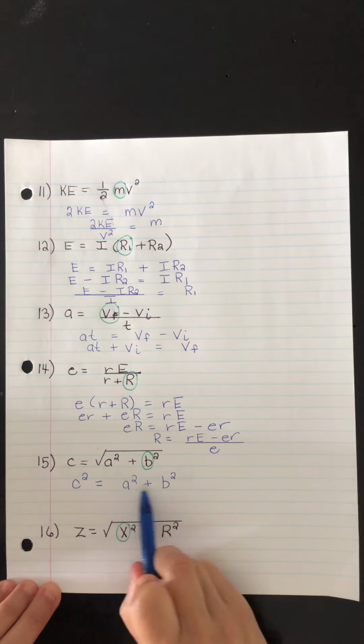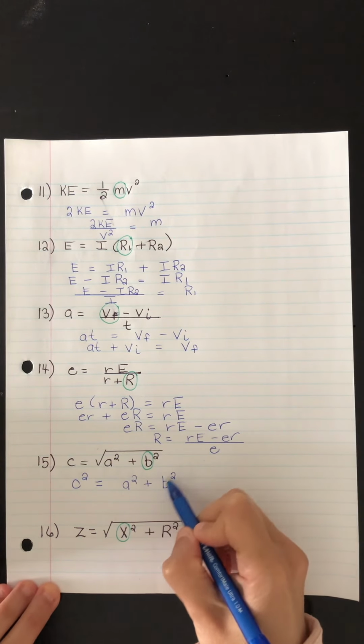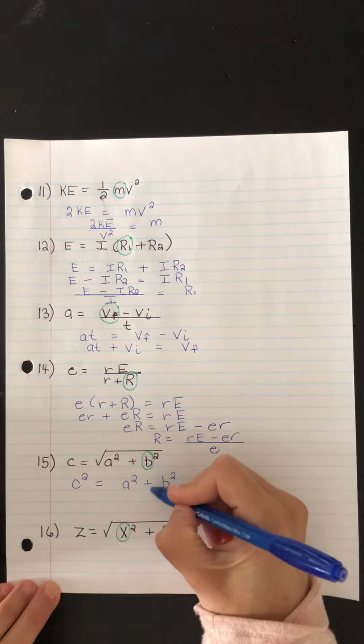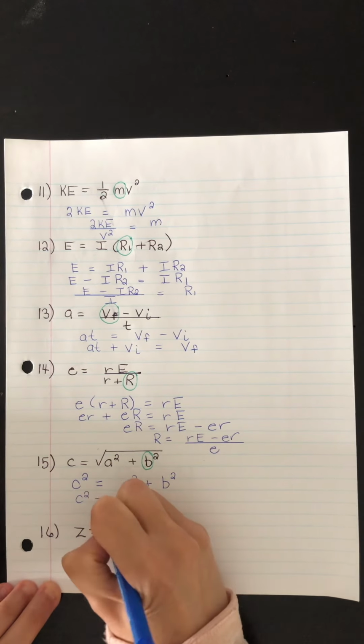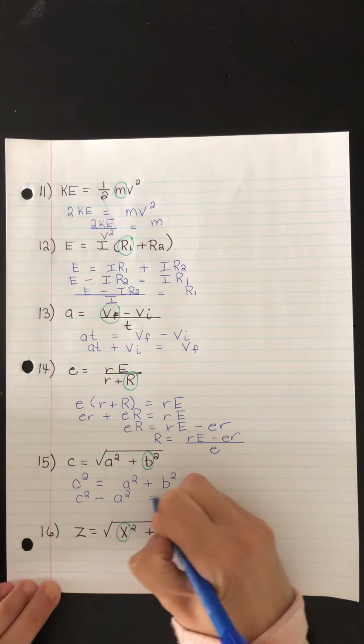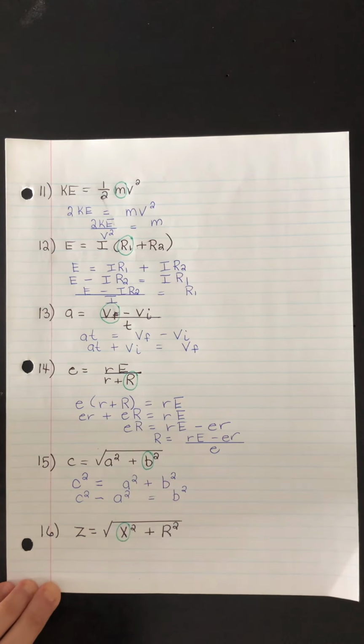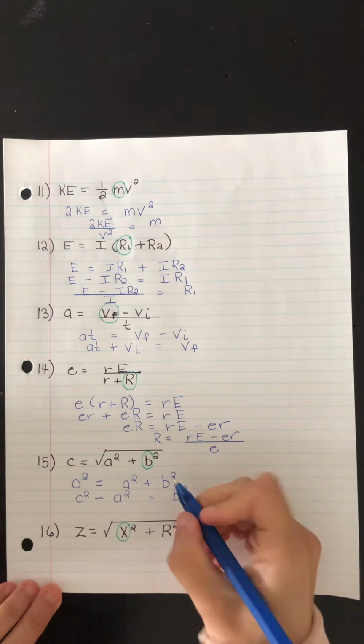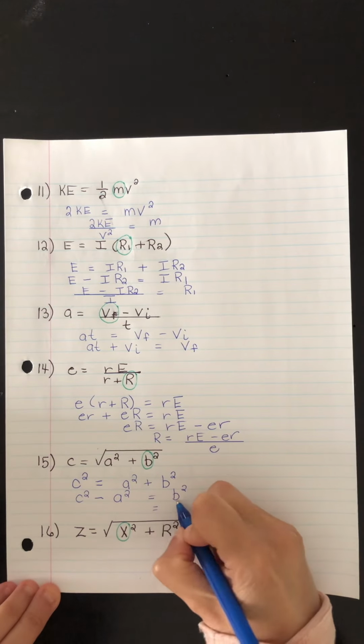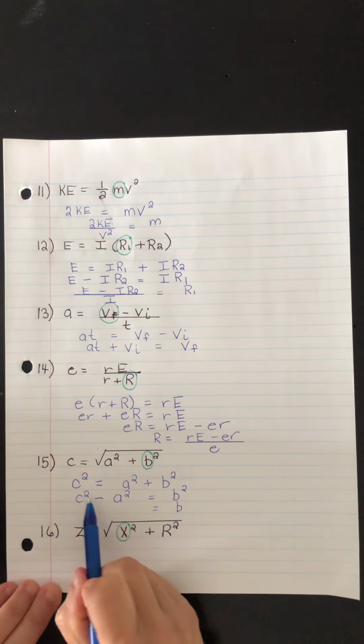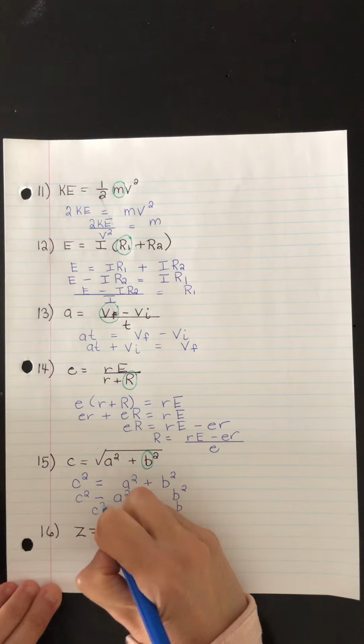Two terms here. We want this term by itself. Change from the adding to subtracting. Finally, go from b squared to b, and that involves taking the square root.